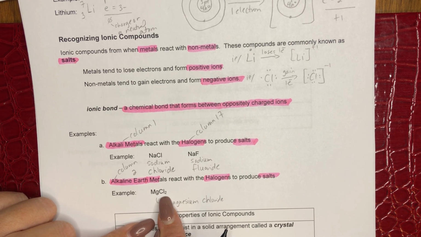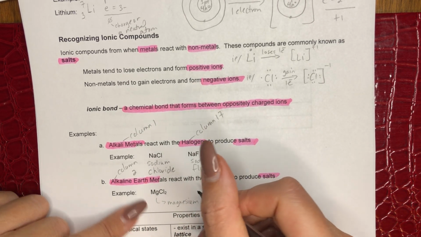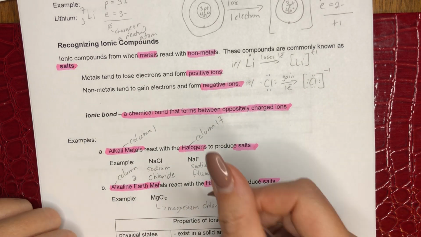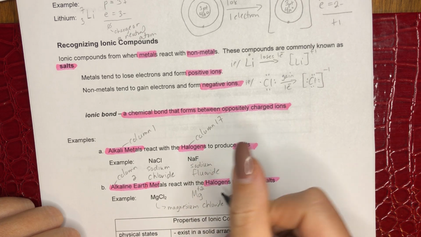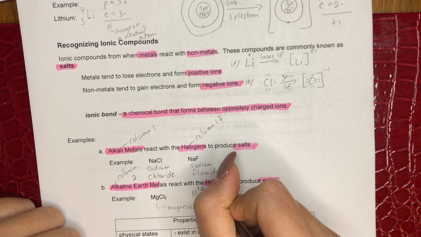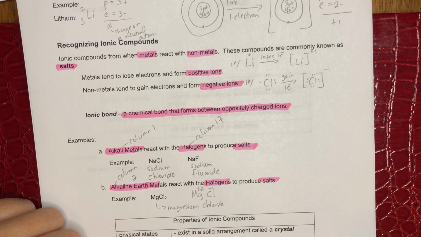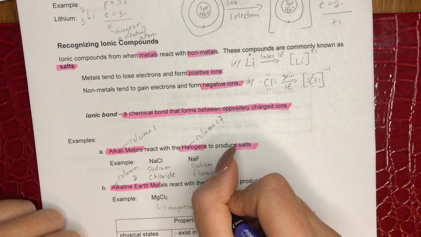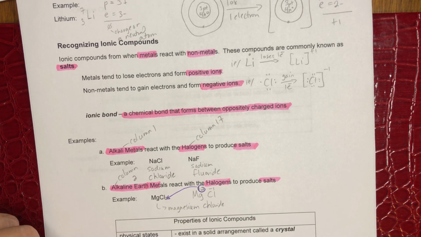It's because of the charge on magnesium. Because magnesium is in column 2, it's going to form an ion with a charge of +2. And chlorine, as we saw before, has a charge of -1. So that little number at the bottom comes from this charge right here. You'll learn more about how to form these compounds in grade 10. I just wanted to give you a little intro to a couple of them.